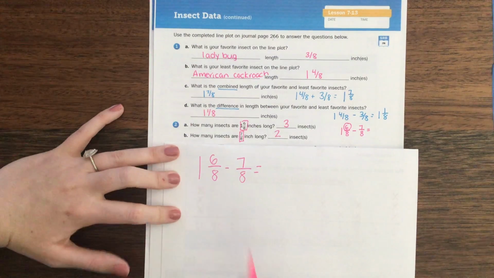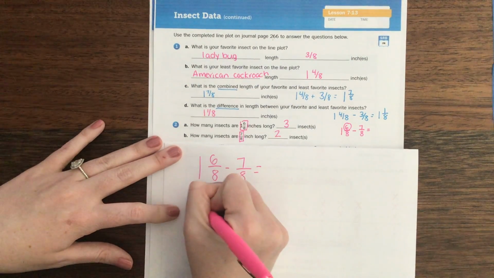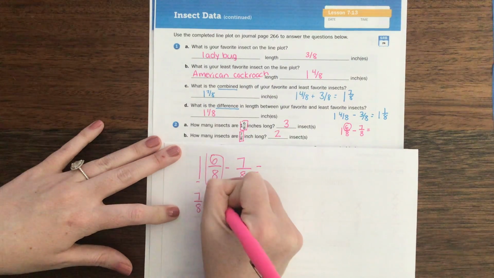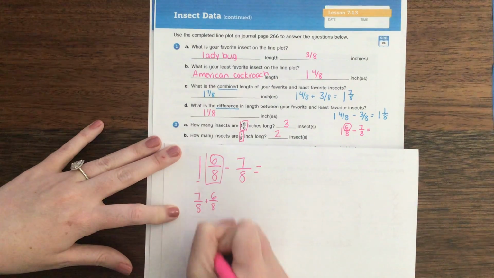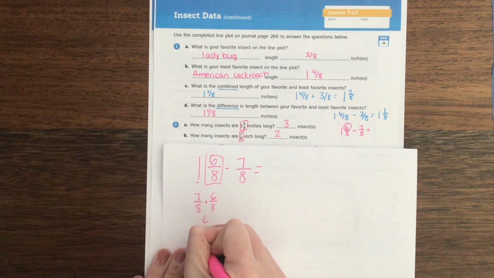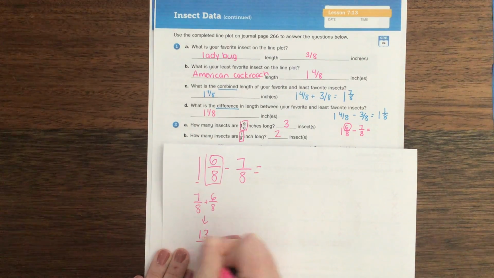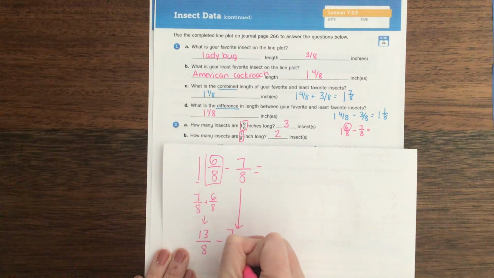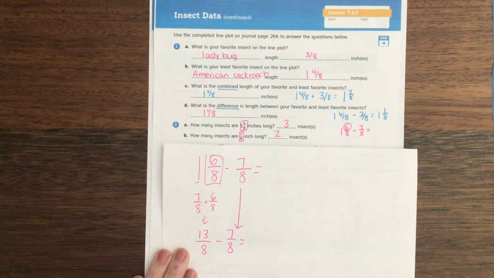I'm going to have to trade this 1 for 8/8 and add it to this 6/8 to make an improper fraction, which I know is 13/8. Now I can subtract the 7/8.